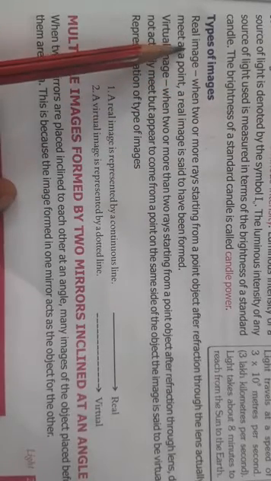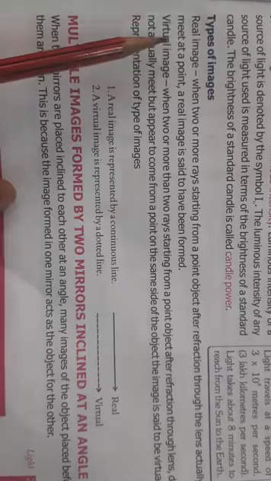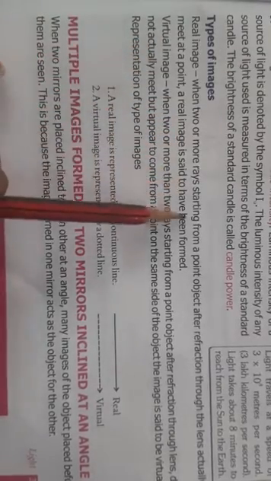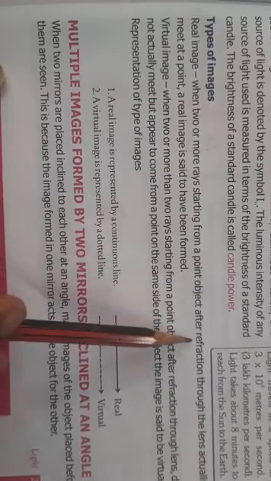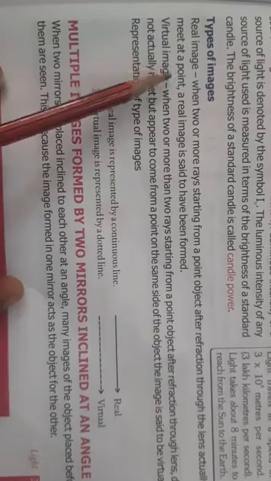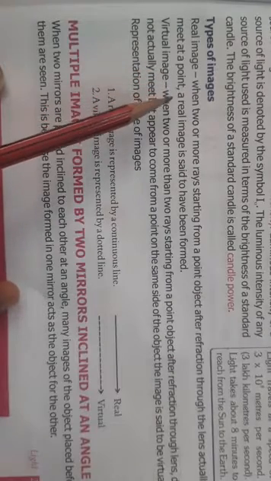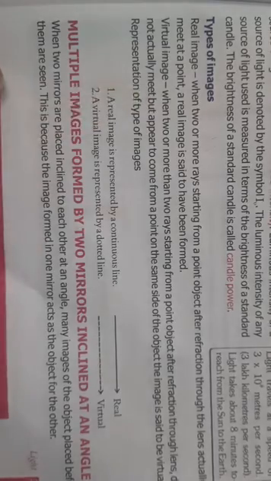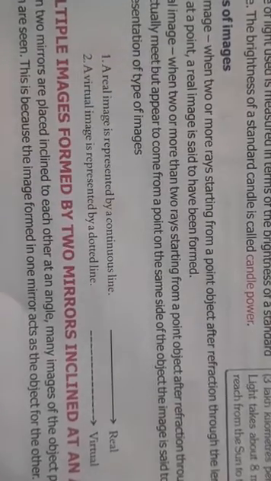Images are of two types, real image and virtual image. When two or more rays starting from a point object, after refraction through the lens, meet at a point, that kind of image is called a real image. Now, what is refraction?